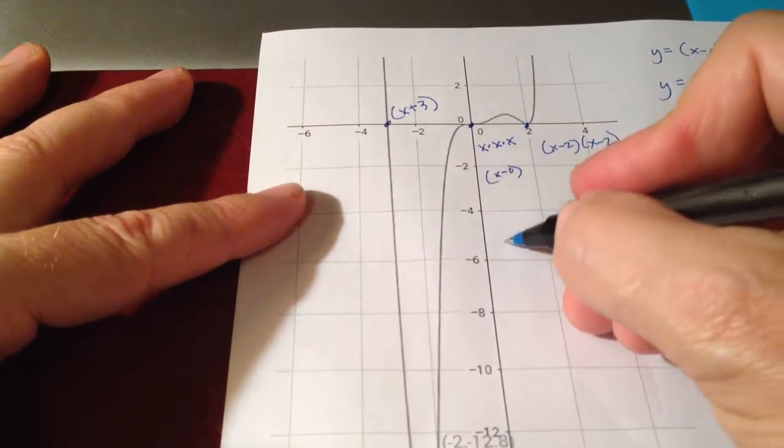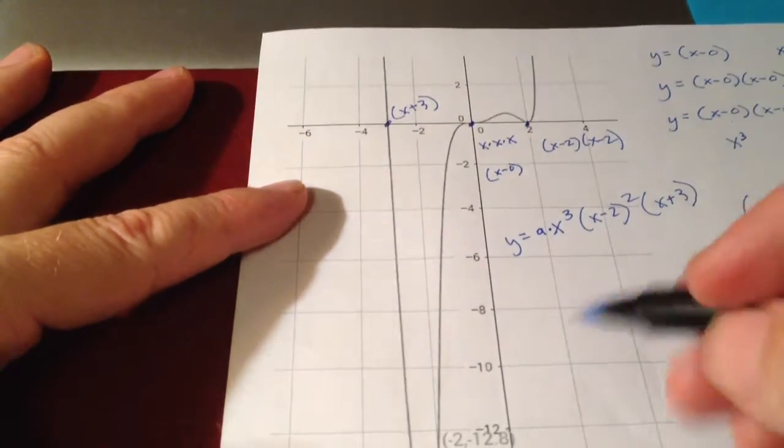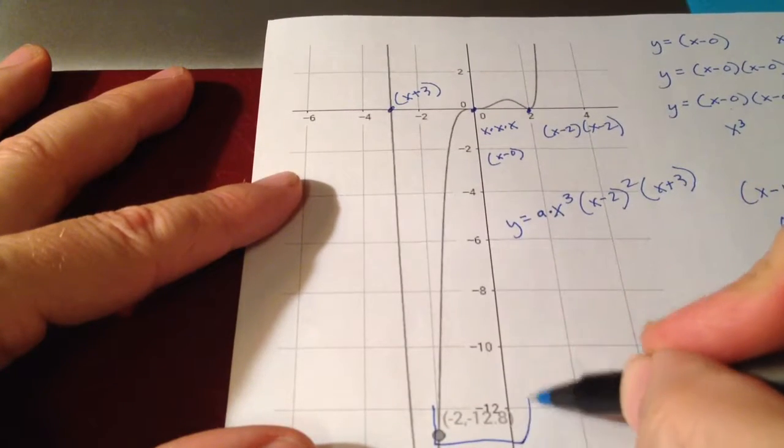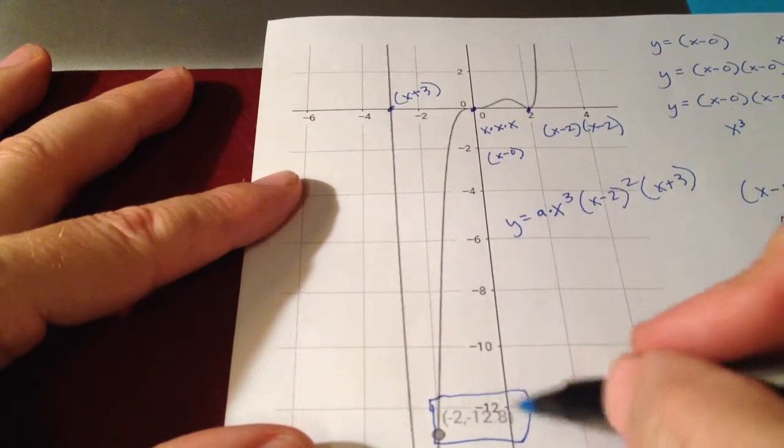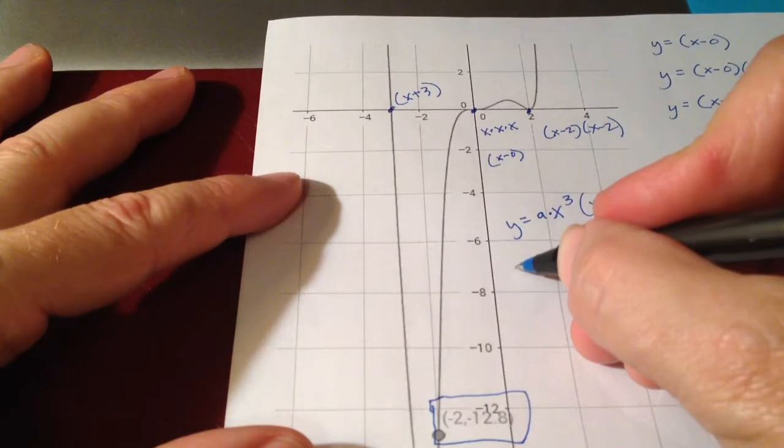That's the whole thing. I've still got an a out here that I need to multiply by. But in the same way, if I have a point, like I do down here, I can plug that point in and figure out a. So I'm not going to solve for a, but I'm just going to show you how to set it up.